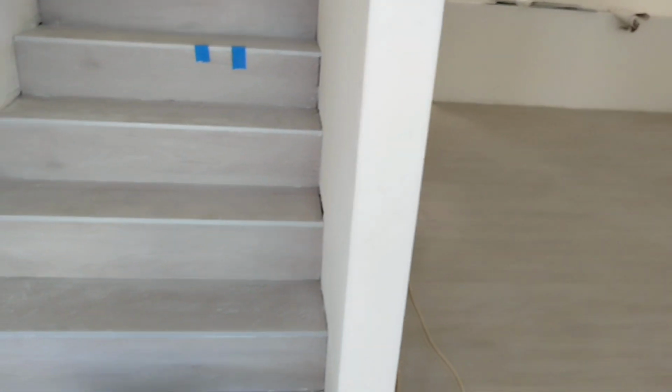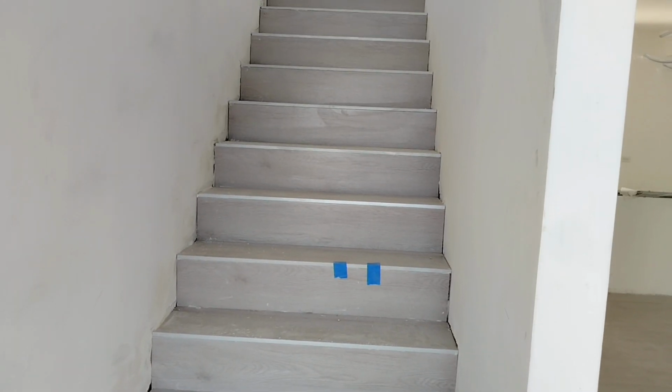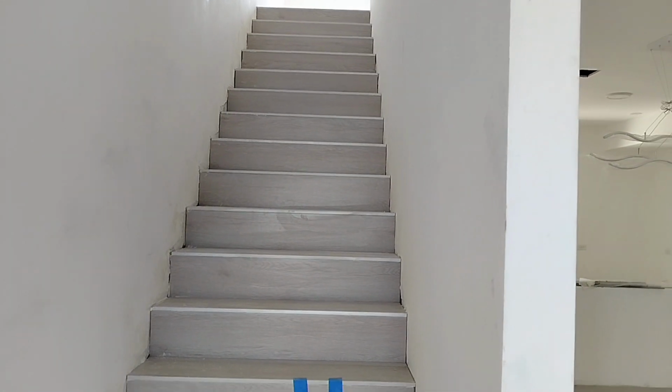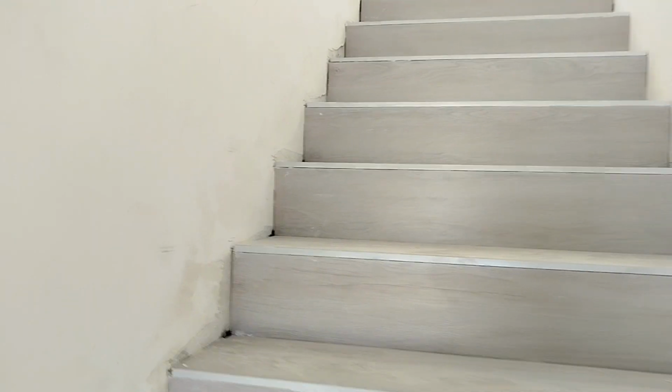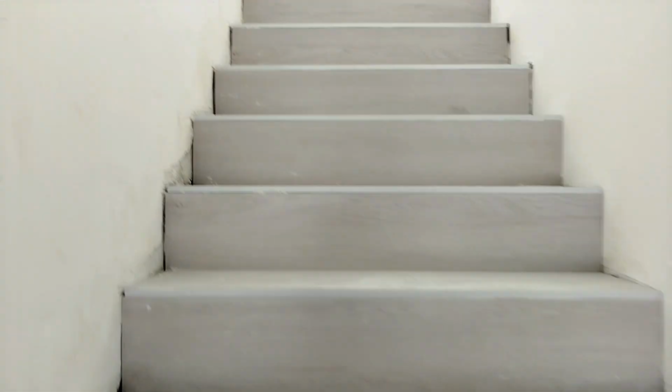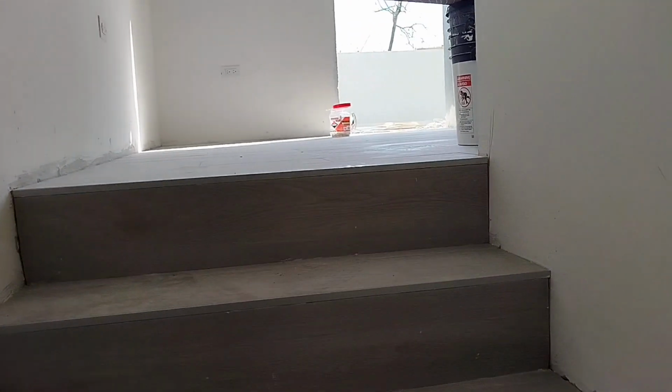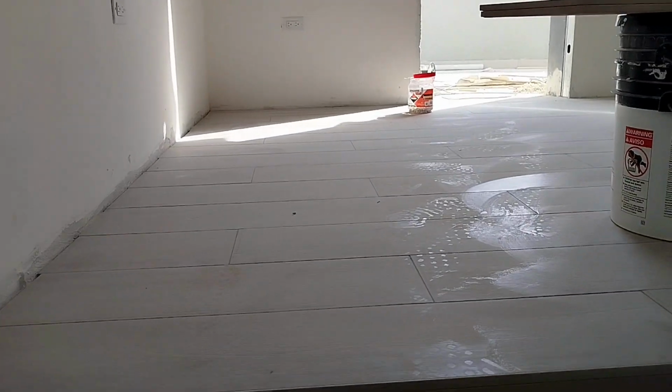Yeah, so the unit then grout up here now. So the stairs too. Yeah, so I'm going to show you what's going up the line there. Yeah, so upstairs are grout up too.